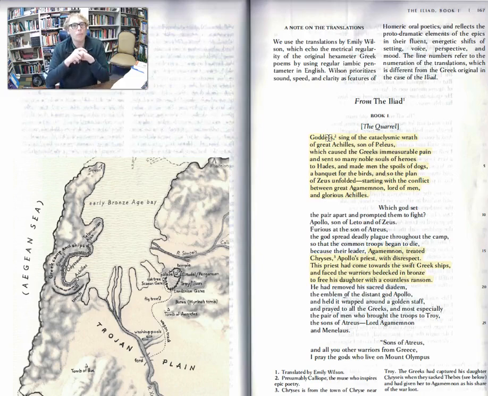All right, but let's go back now and let's look at those opening lines together. The proem. Goddess, sing of the cataclysmic wrath of great Achilles, son of Peleus, which caused the Greeks immeasurable pain, and sent so many noble souls of heroes to Hades (the underworld is Hades), and made men the spoils of dogs, a banquet for the birds, and so the plan of Zeus unfolded.